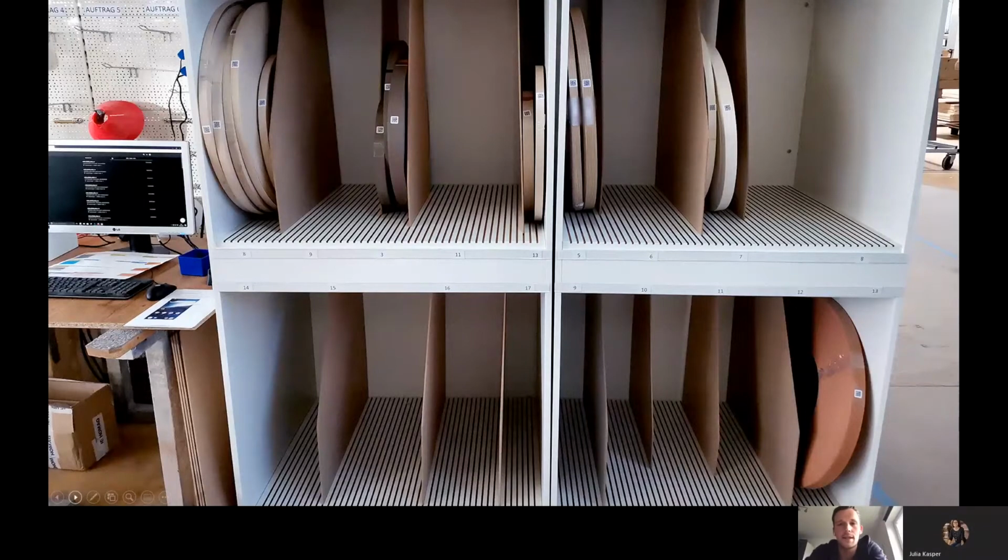And on the left side, as I already said, there's a computer in the production, so they use it with a smartphone and a computer. And every edge band has its own location. So you see numbers on the shelves. Those are the places we can book the edge bands on, and we have the transparency we needed with so many different materials.